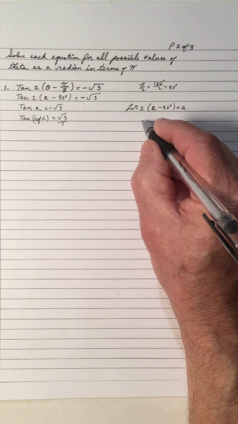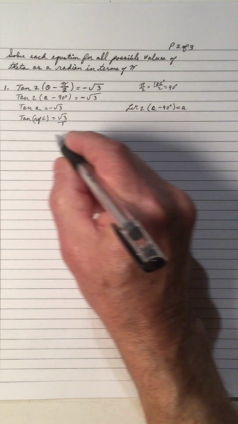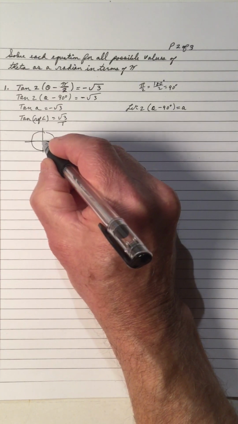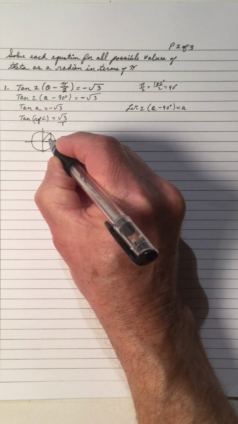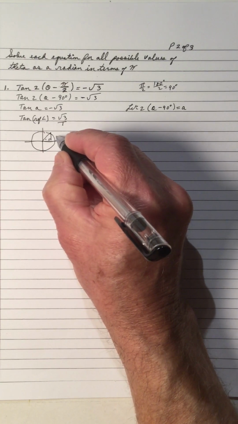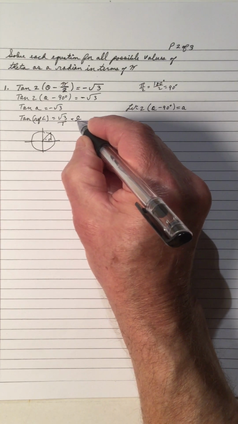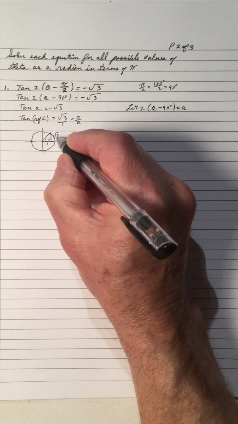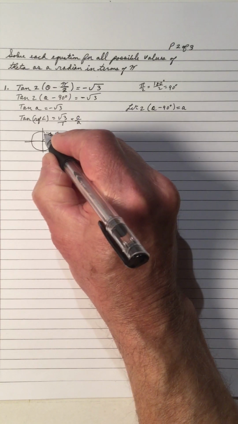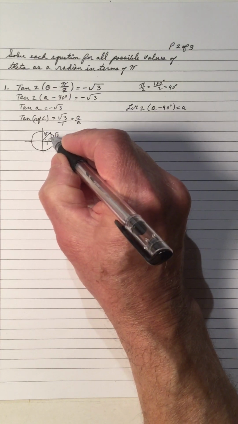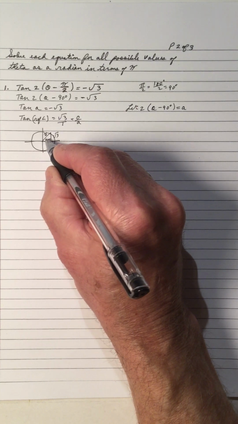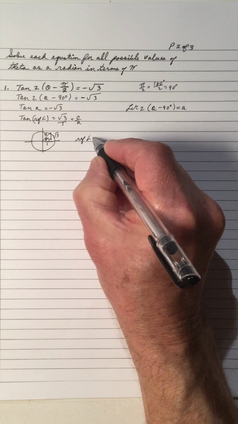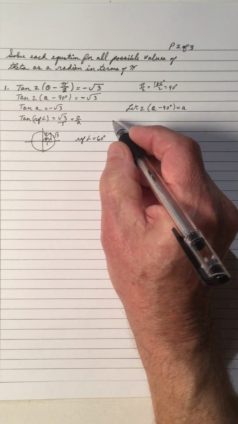Let's look at the tan of the reference angle. I have a small circle drawn, and we draw a perpendicular. The reference angle is right here. Tan is opposite over adjacent, so the opposite is root 3 over the adjacent, which is 1. So this is 1, root 3, and this is 2, because it's a special right triangle. That means this angle is 60 degrees, so your reference angle is 60 degrees.